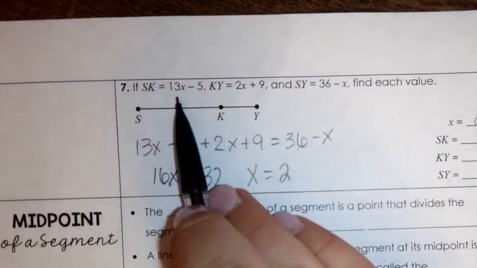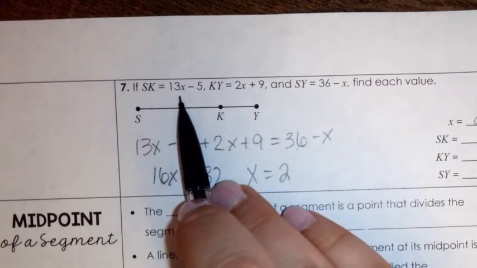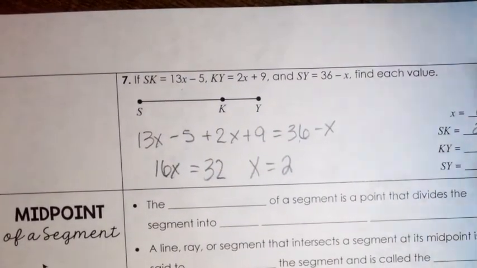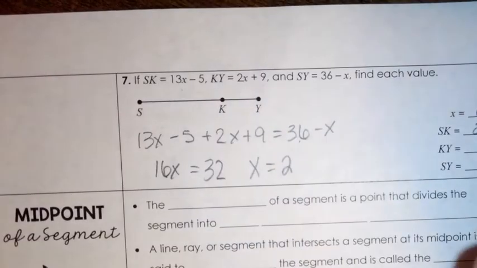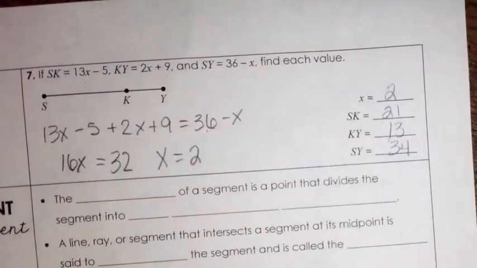Now we have to find SK, which is just plugging 2 into here. So 3 times 2 is 6. 6 minus 5 is 1. 2 times 2 is 4, plus 9 is 13. And 36 minus 2 is 34. Oh, sorry.